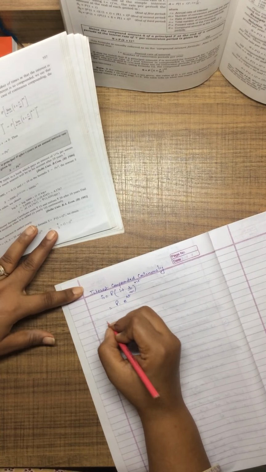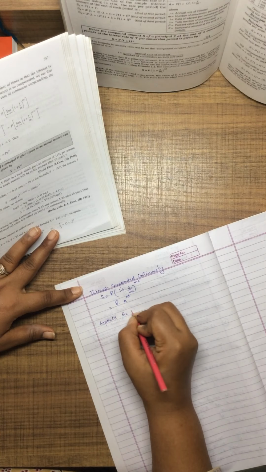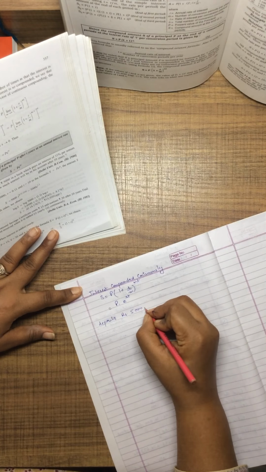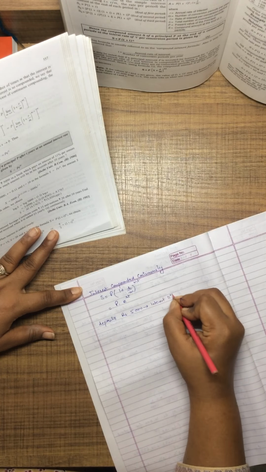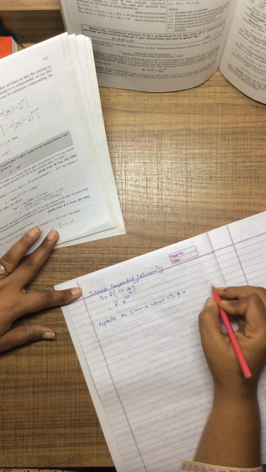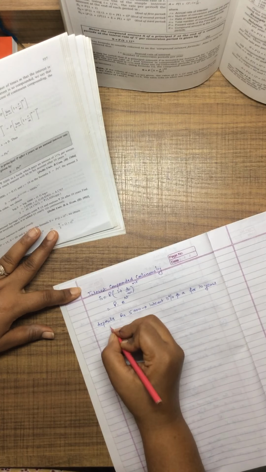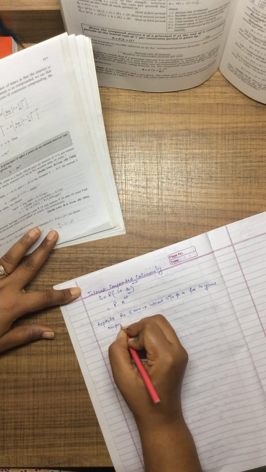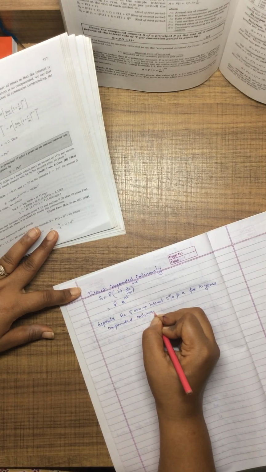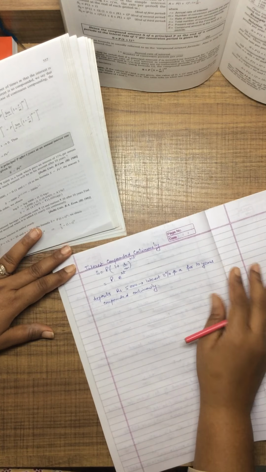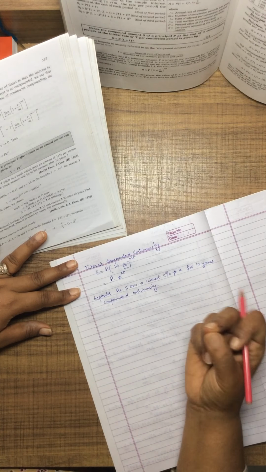Suppose a person deposits rupees 5,000 in a bank which pays interest at 11% per annum for 10 years, and interest is compounded continuously. Just look for the keywords in the question.